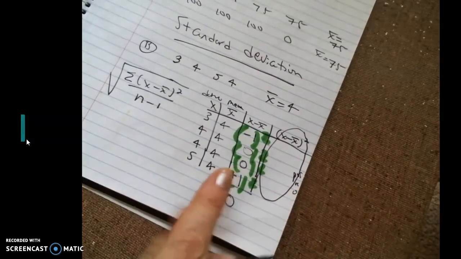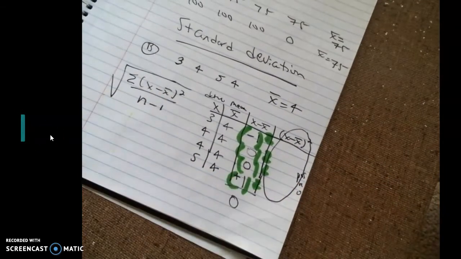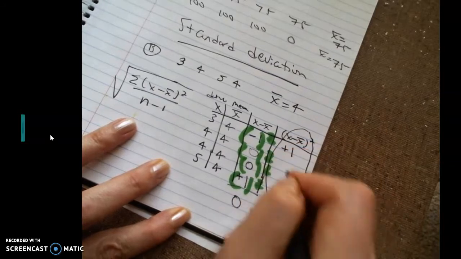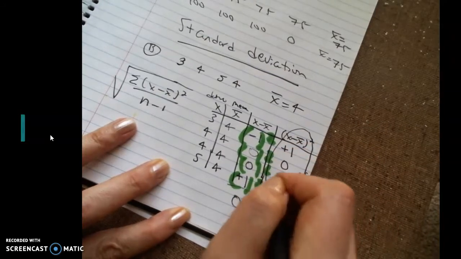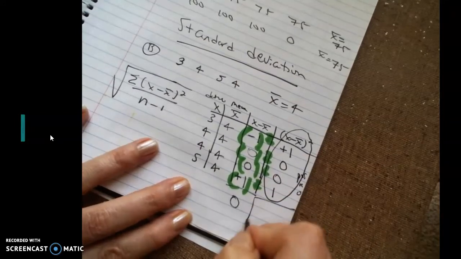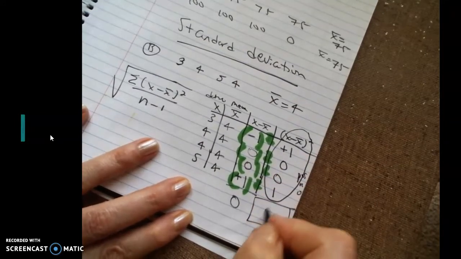They can't be negative. So even if you type in your calculator wrong and you somehow get a negative number, you should be like, oh no, I screwed up. Okay, so negative 1 times negative 1 is positive 1. 0 squared is 0. 0 squared 0. And this is a positive 1. Okay, and we are going to add that last column. So that is a 2.